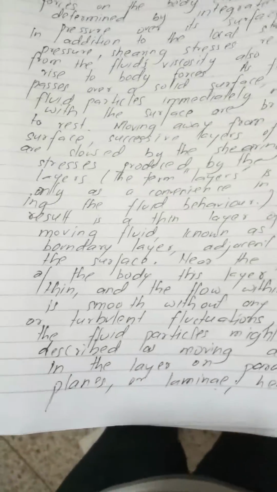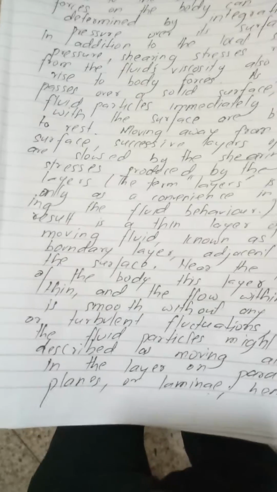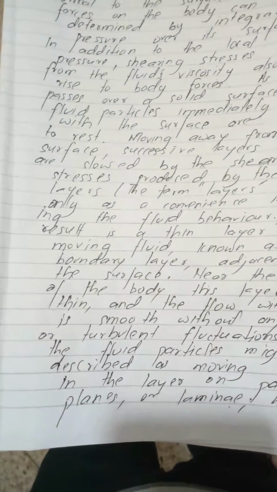We have discussed boundary layer in detail in one of the videos. You can go over there. I'm just reading out the text so that you can understand the point.